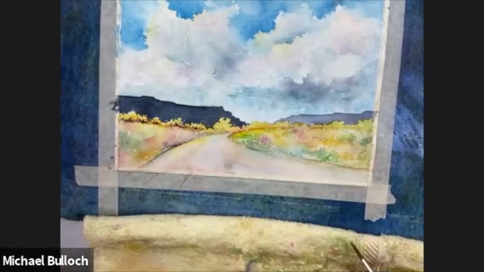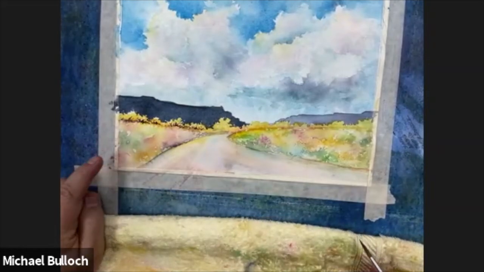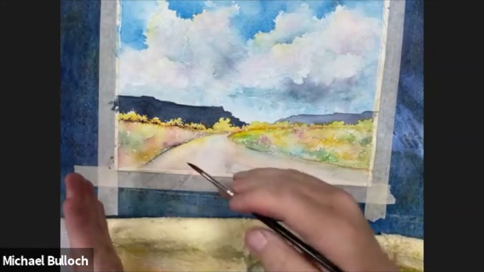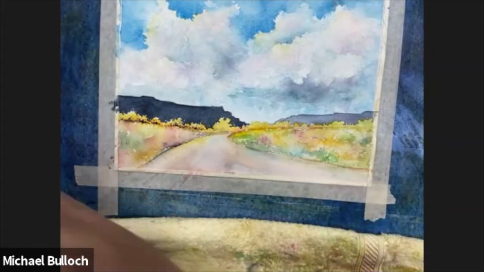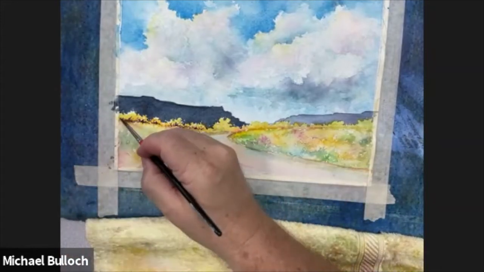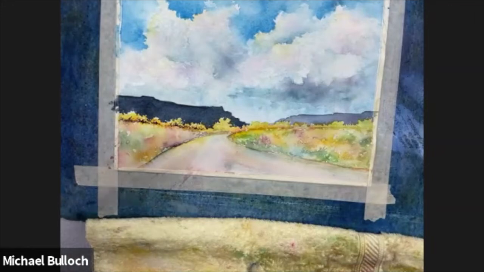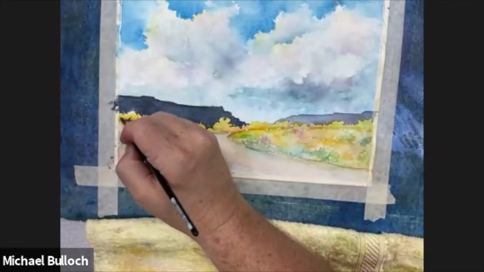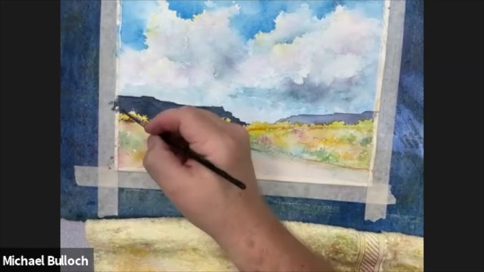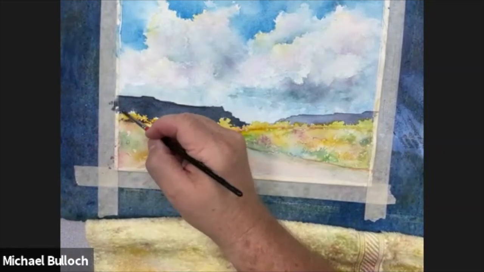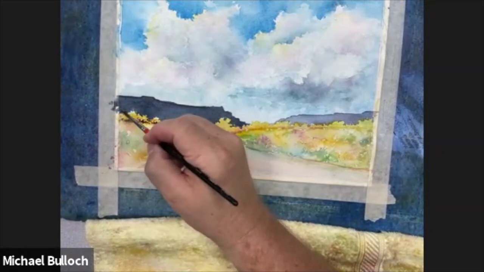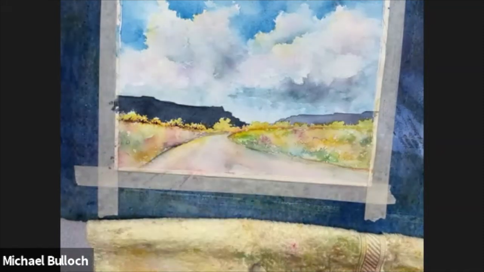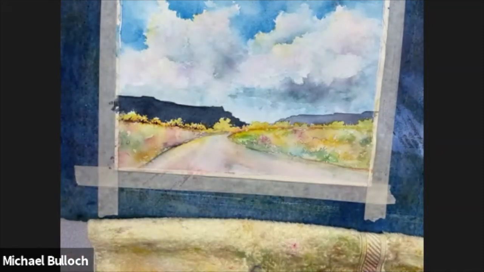So it gets really fuzzy as we get closer to the edge of the paper, and people are less likely to follow that line off of the paper. There are other things I can do to soften this too. I can soften this edge just by hitting that a little bit right there, and that softens that whole bit.